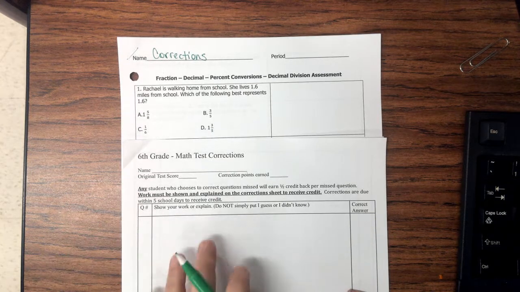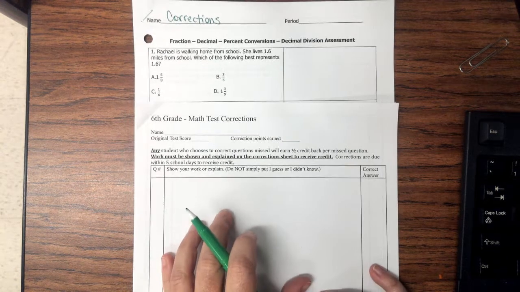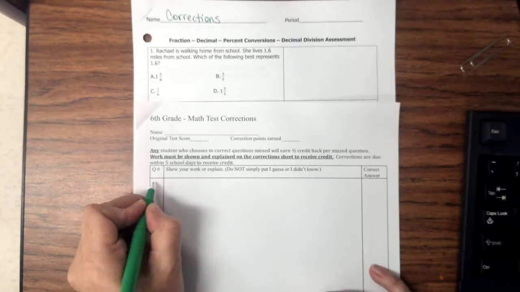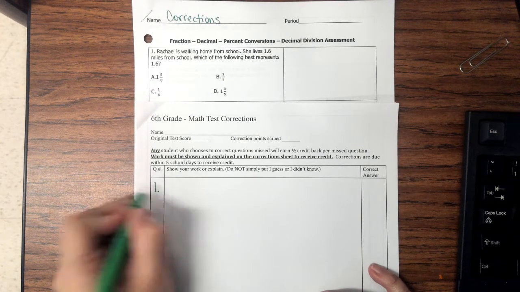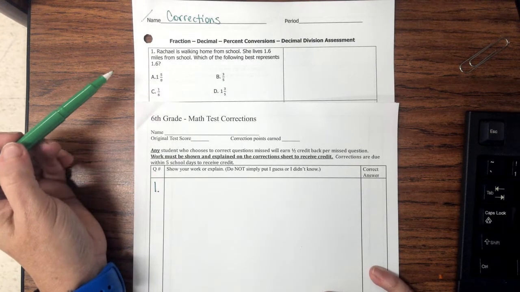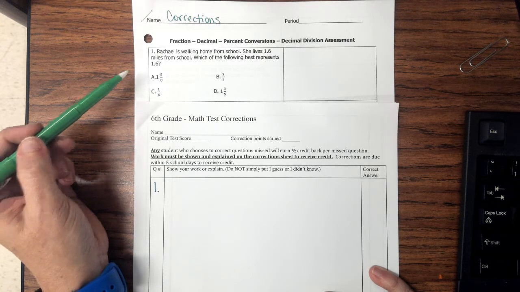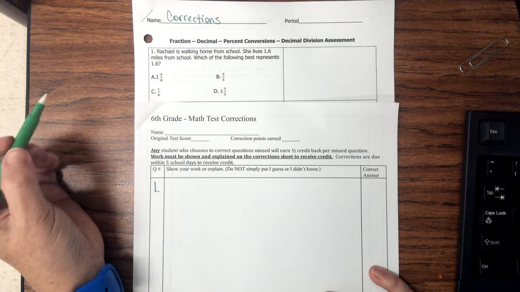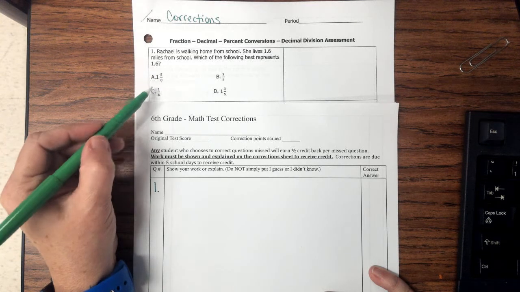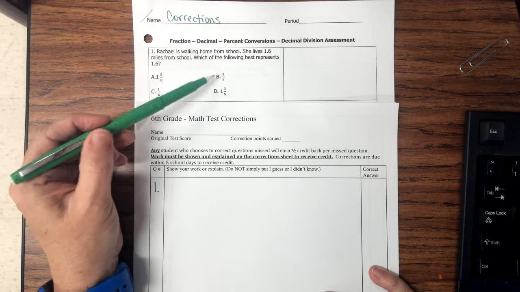I'm going to go through here and show you how to do your corrections so you can follow along with me. So starting on question number 1, Rachel is walking home from school. She lives 1.6 miles from school. Which of the following best represents 1.6? So we're changing our decimal to a fraction.